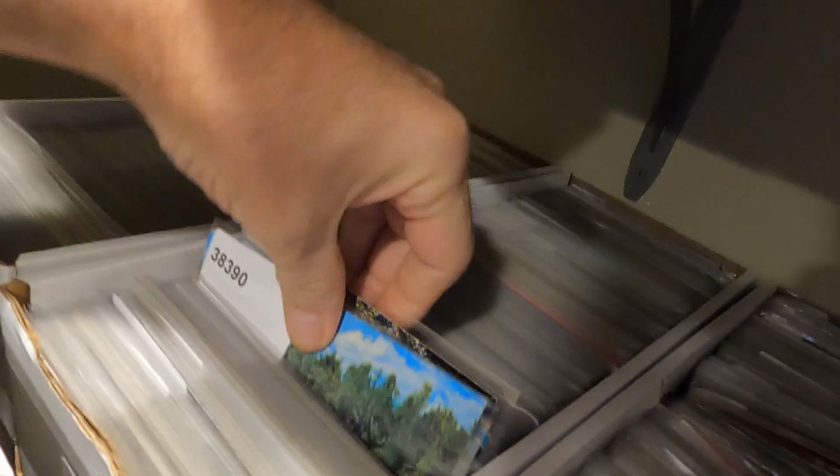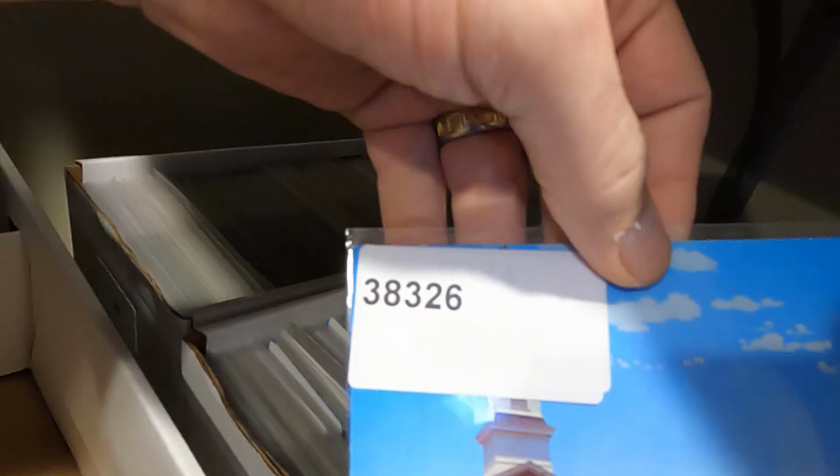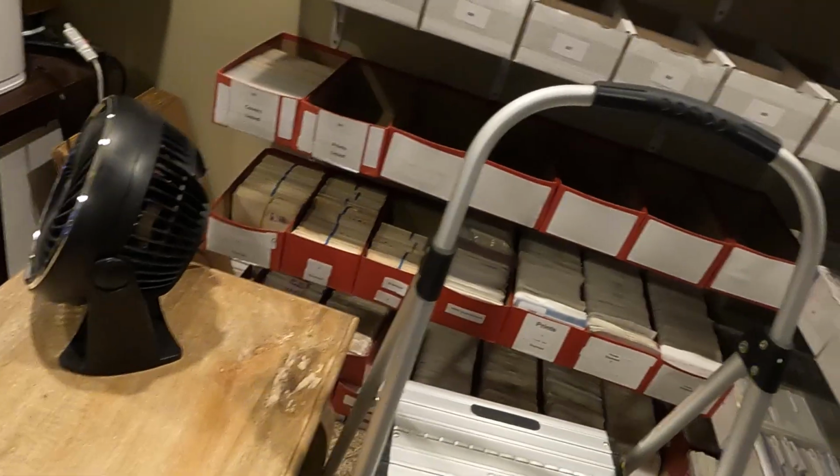Next one is 38326. So I know that's going to be over here. 38326. 84, 90, 49, 30, 27. 38326. And that's what that card was.